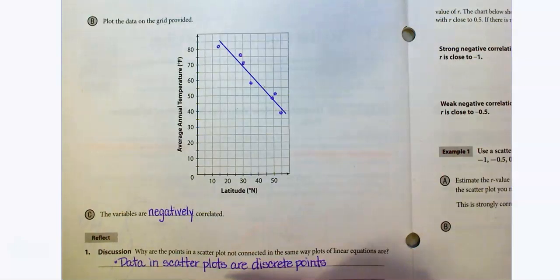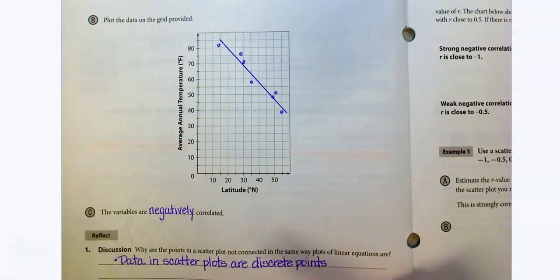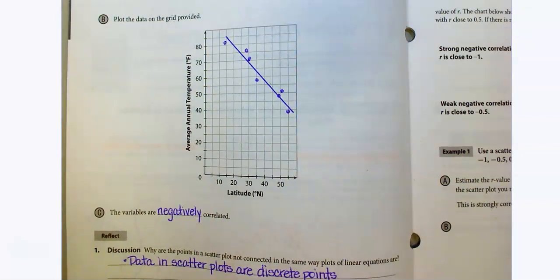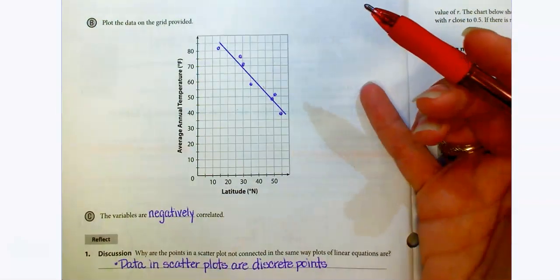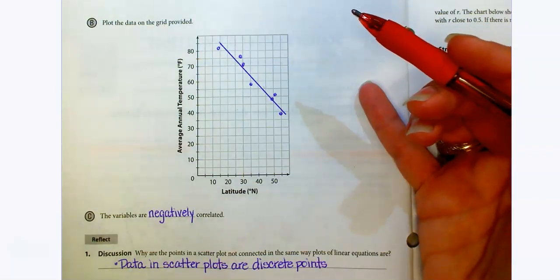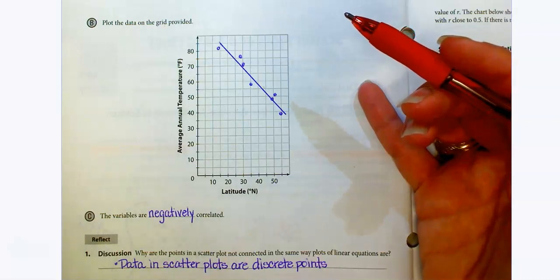And then it says, why are the points in a scatter plot not connected in the same way plots of linear equations are? And that's because the data in scatter plots represent discrete pieces of information, discrete points, okay? You may not have a range of points. Typically, you don't. You have pieces of data and you put it on a graph and you just keep it as points.